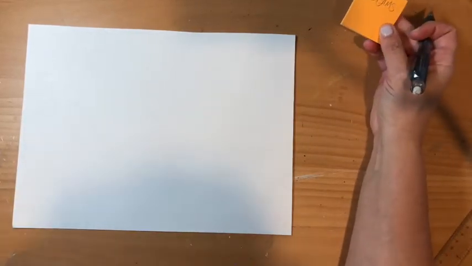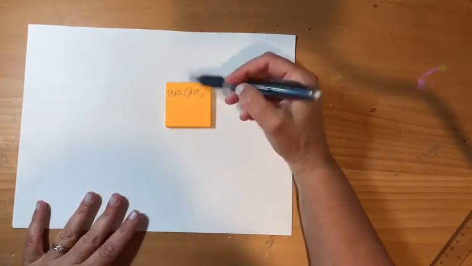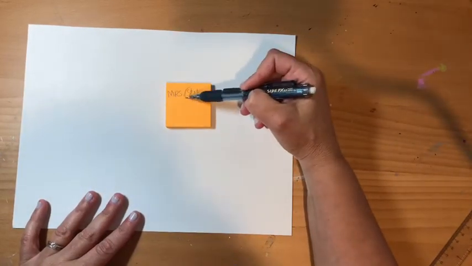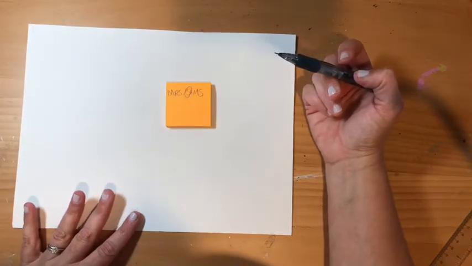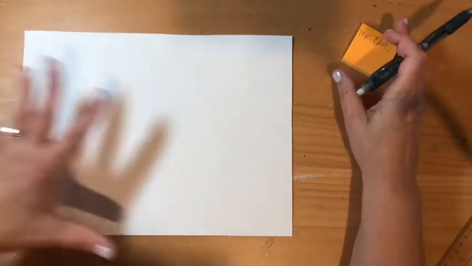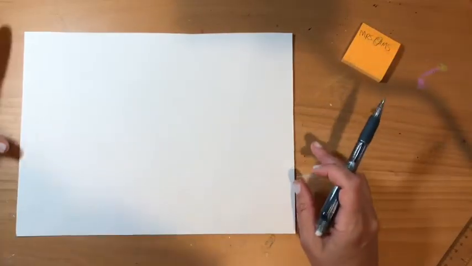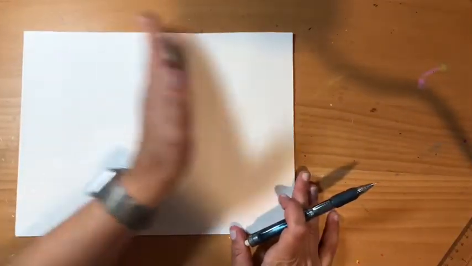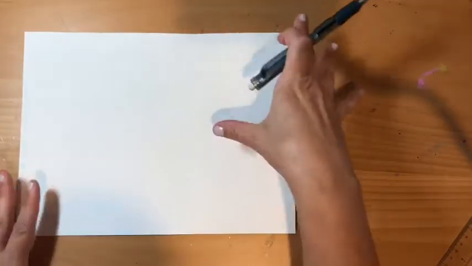Okay, so to do our 1-point perspective names within shapes, we are going to start off by thinking about our name. My name is Mrs. Sims, which has 7 letters. I wrote it out, and then I looked to see which letter was in the middle of my name. The S is in the middle. I've got 3 letters on either side of it. That'll help me get my paper spaced out. You don't want to have too many letters on this side and not enough on this side. You want it to be as even as possible.